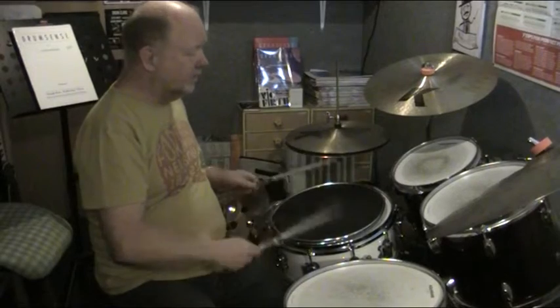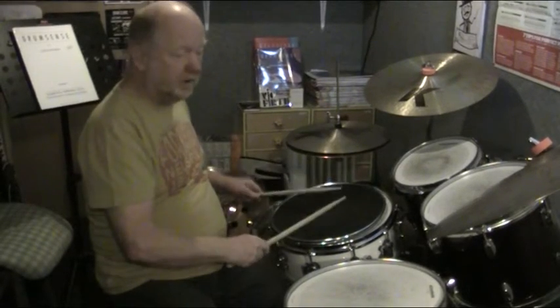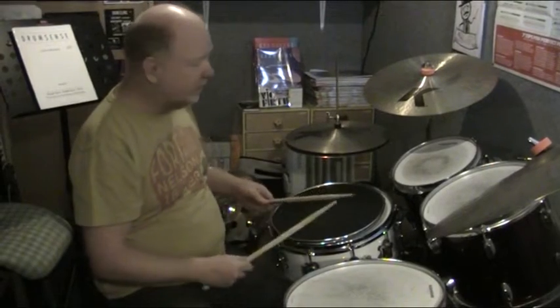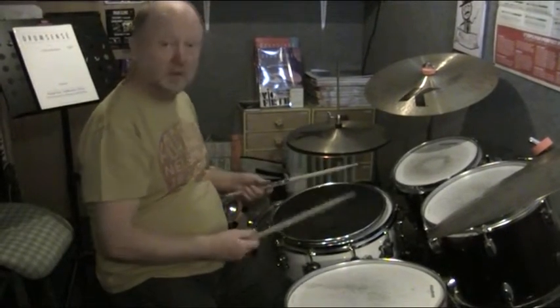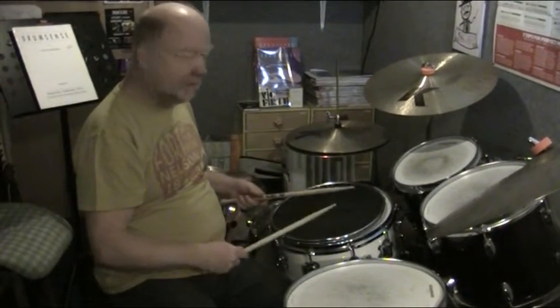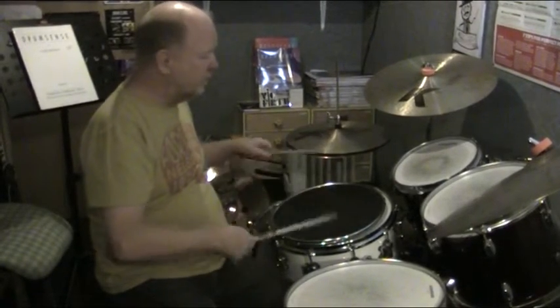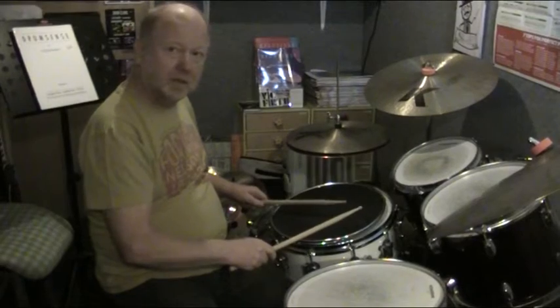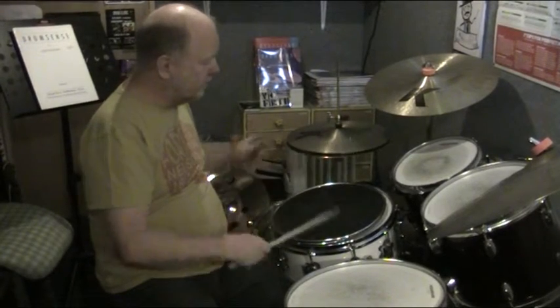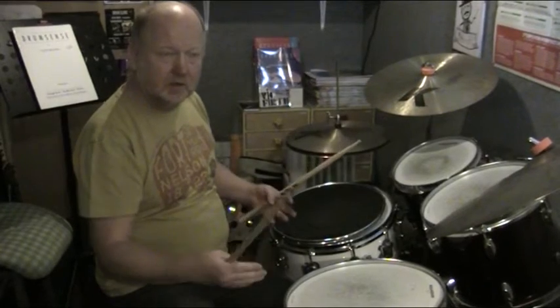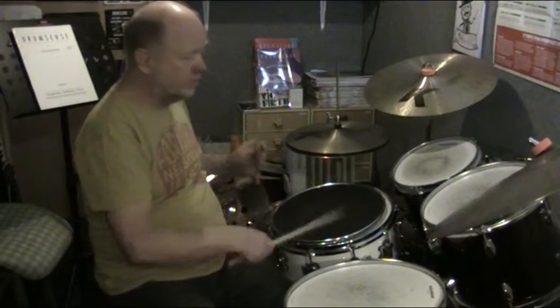2, 4, 6, 8, 9. There's the 9-stroke roll. And that leads us into the other 3. So it's another 5-stroke roll, except that we're back to the beginning. So in fact, the 3 and the 1 at the end creates a 6-stroke roll.